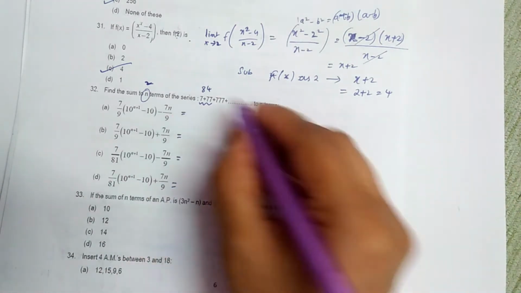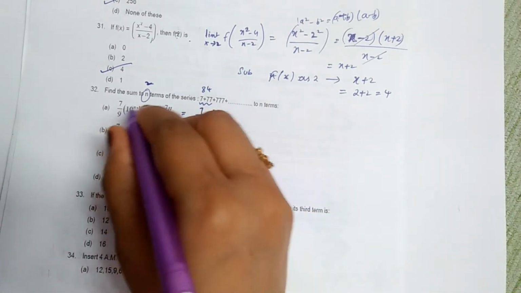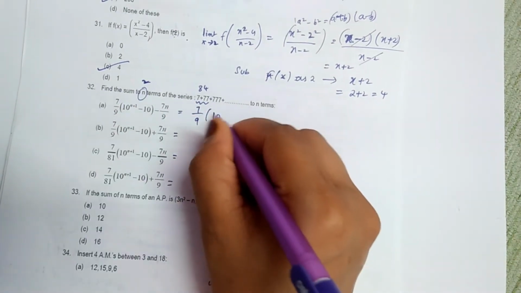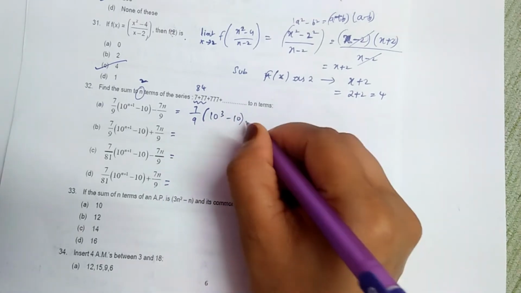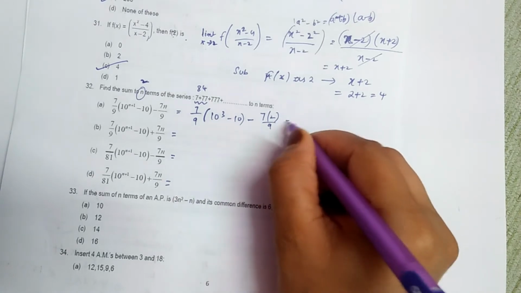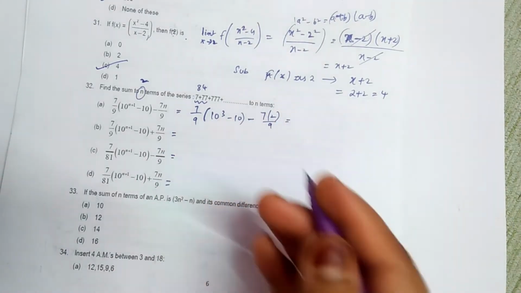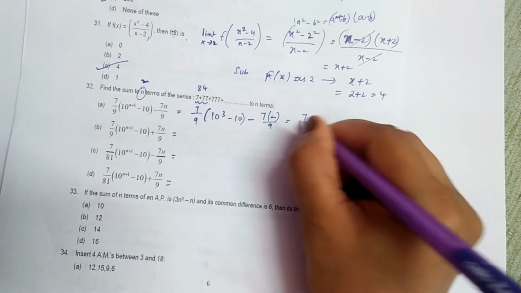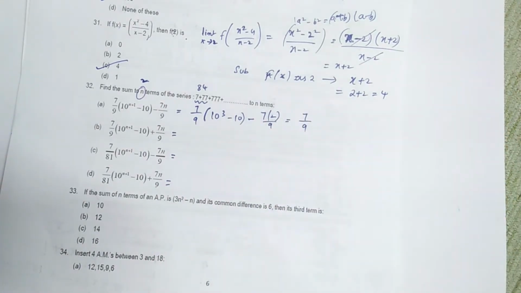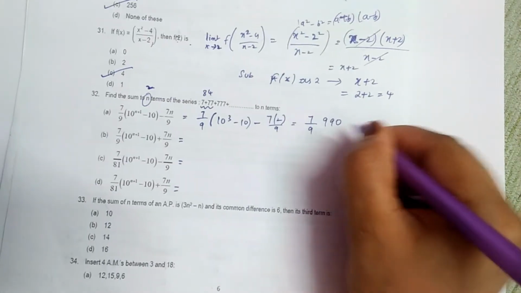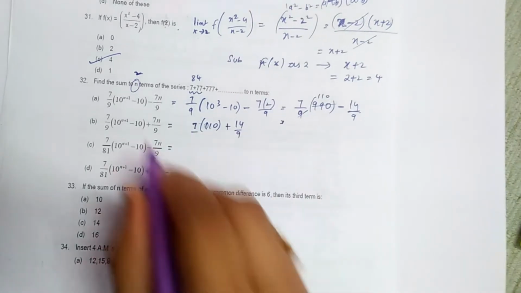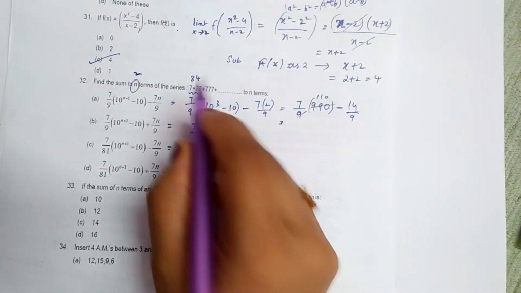Okay, let's see. 7 by 9 into 10 to the power of n plus 1, n is 2 here, so it will be 10 to the power of 3 minus 10 minus 7 into 2, divided by 9. Let's see where we are getting 84. By 9, 10 cube minus 10, that is 1000 minus 10, right? 990. Minus 14 divided by 9.